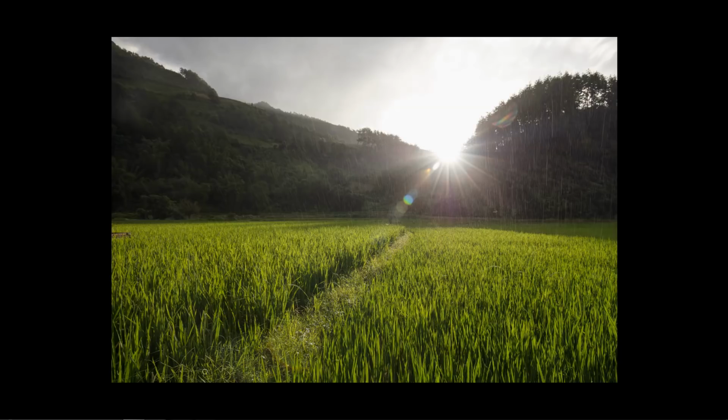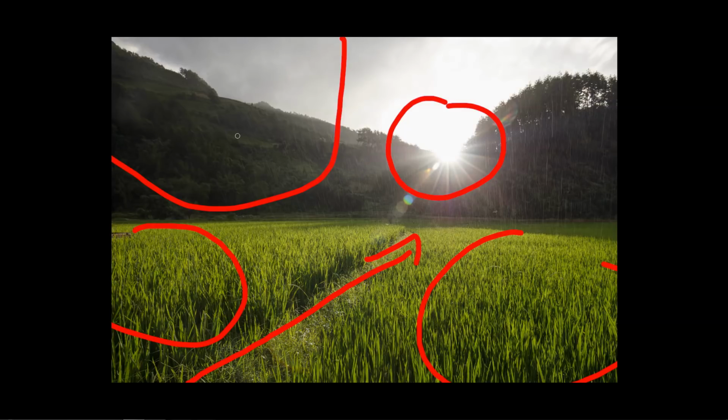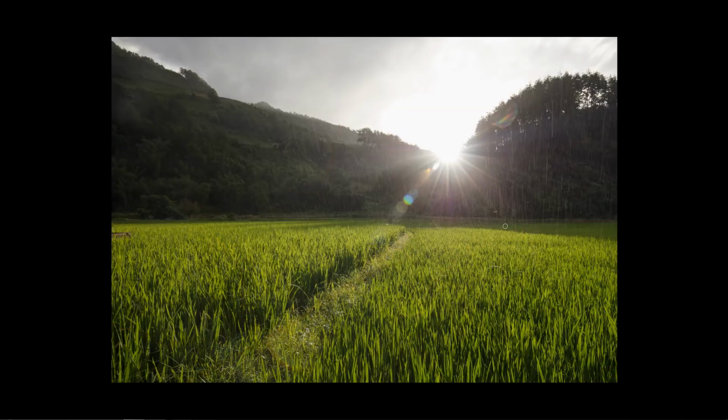And what I was thinking is that this line here is kind of pointing towards the sun, and I thought this would work, but in my opinion it doesn't. So the composition is not very balanced. So I have the bright sun here, I have a lot of empty space here, some empty space here. This one here feels unbalanced. So all in all, I don't like this composition.